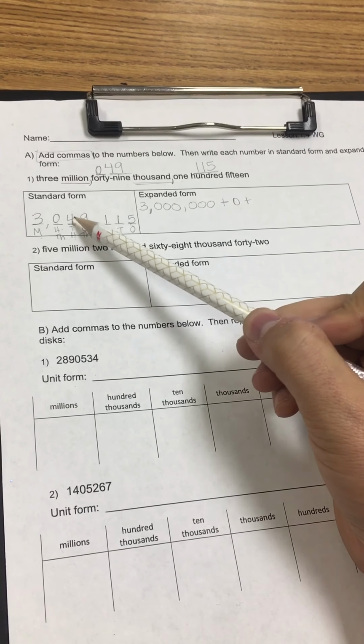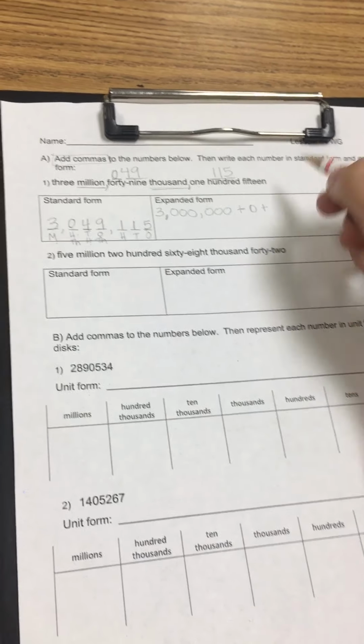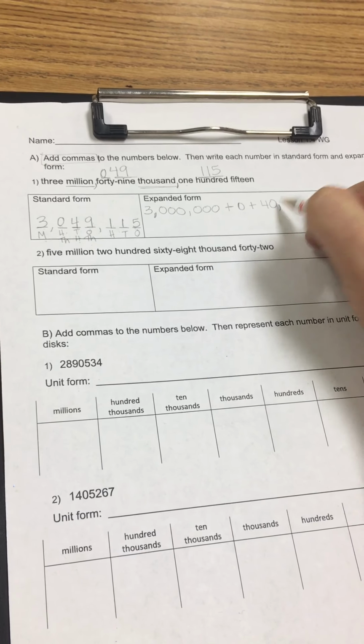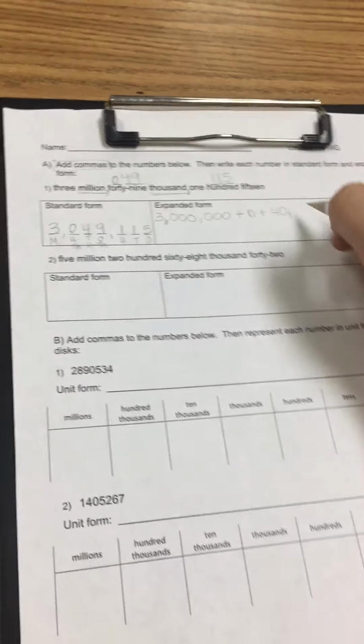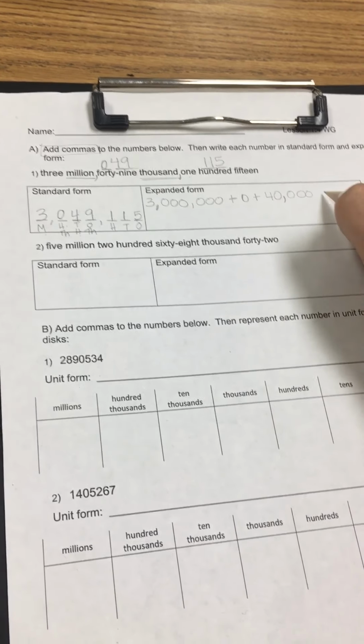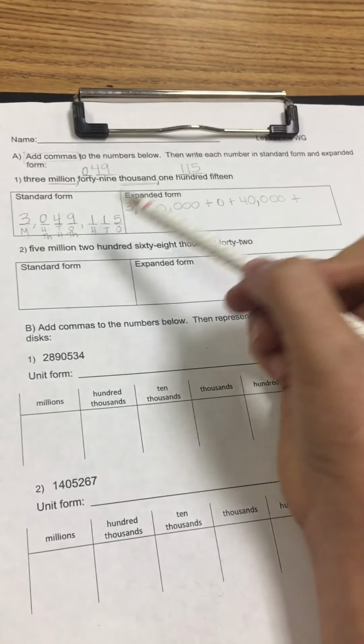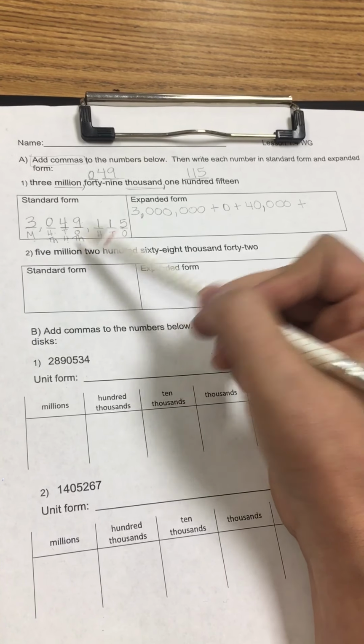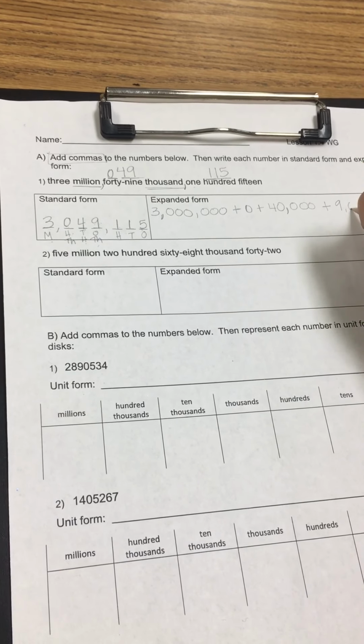Now we have 4 10,000s. Well, how much is 4 10,000s? I know that that's 40,000. We put a comma, and we need 1, 2, 3 zeros. Plus, I have 9 1,000s, and we know that 9 1,000s is 9,000.